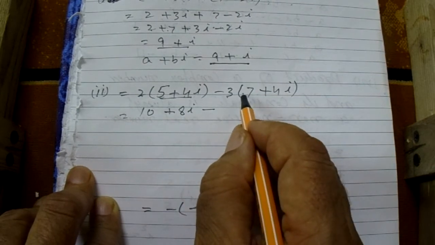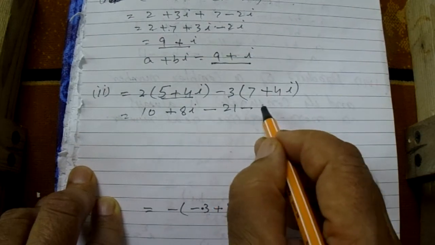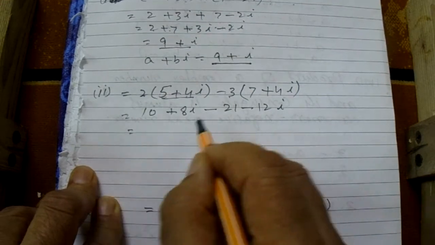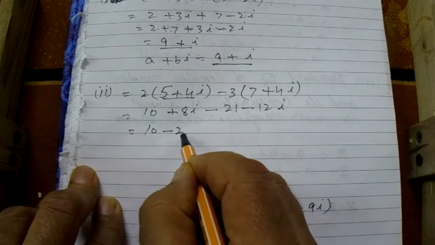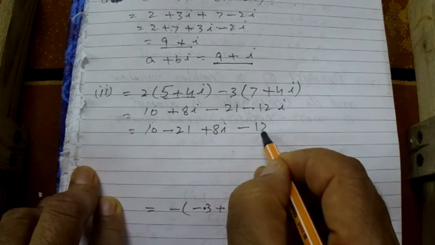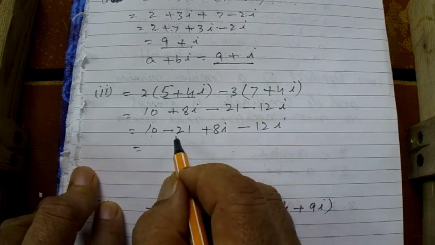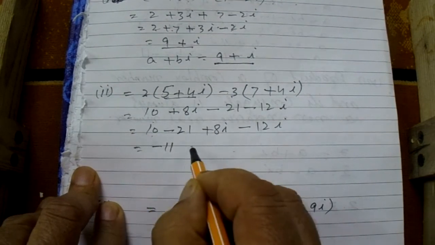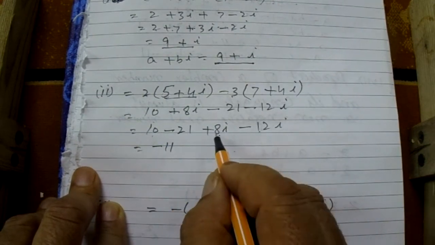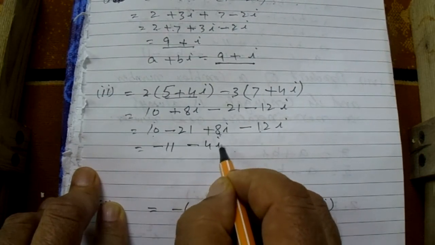This minus, here plus, minus 21. There minus, this plus, minus 3 4s are 12, minus 12 iota. Now this 10 minus 21 plus 8 iota and minus 12 iota. Now it is equal to this 10 minus 21 is equal to minus 11. Now here 8 iota minus 12 iota. Now we subtract this 8 iota from 12 iota, we get minus 4 iota.